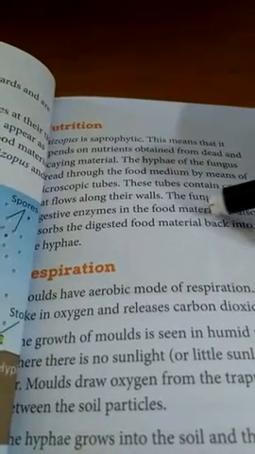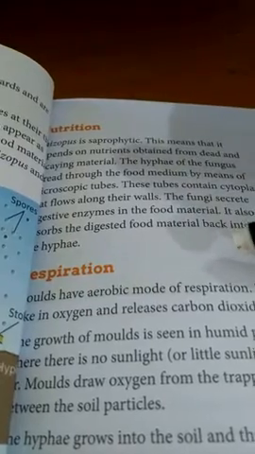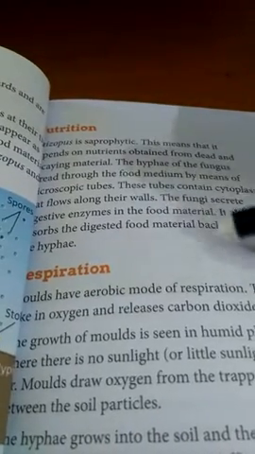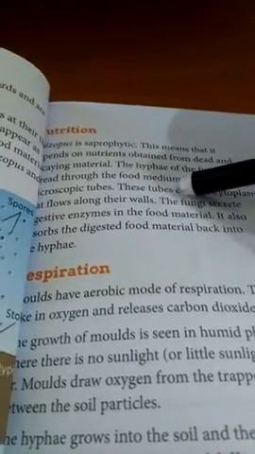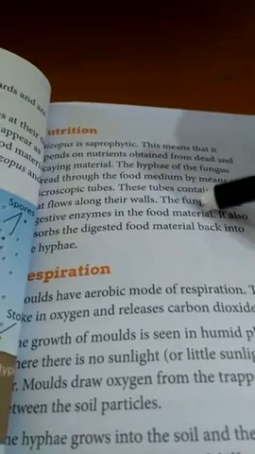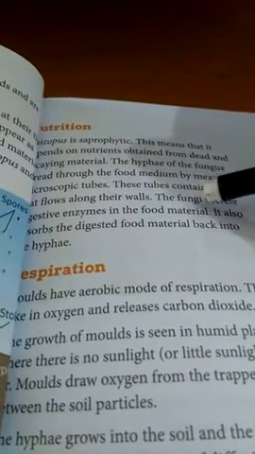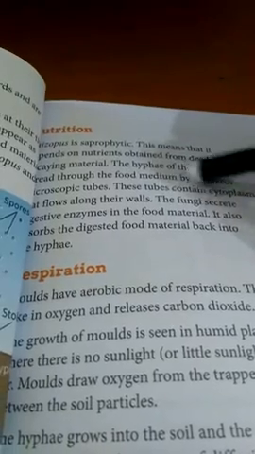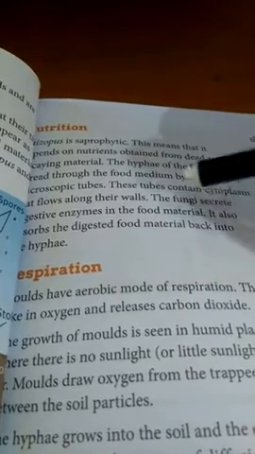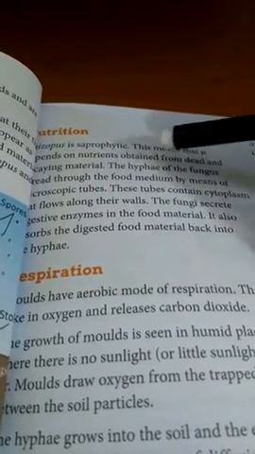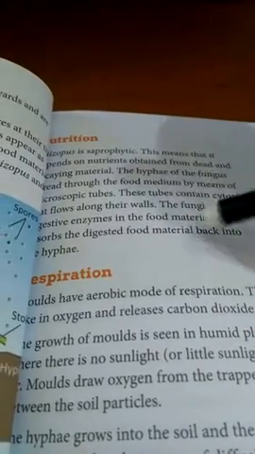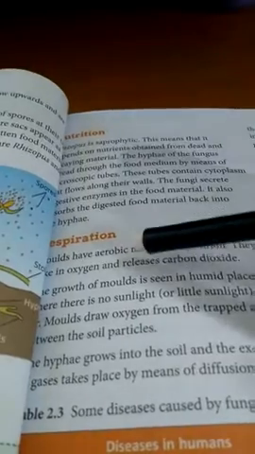They have several microscopic hypha. So, they spread their hypha in the food. And those hyphae have cytoplasm in them. That cytoplasm releases enzymes on the food that digest the food. And that digested food is absorbed back in the hypha. So, in this way, they do nutrition.